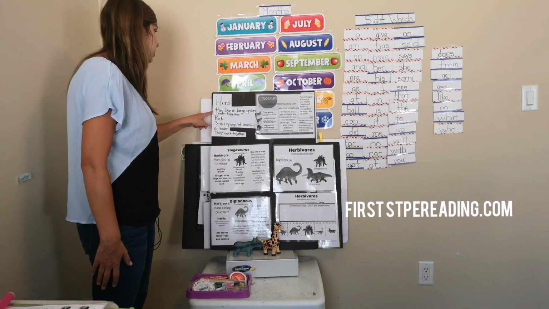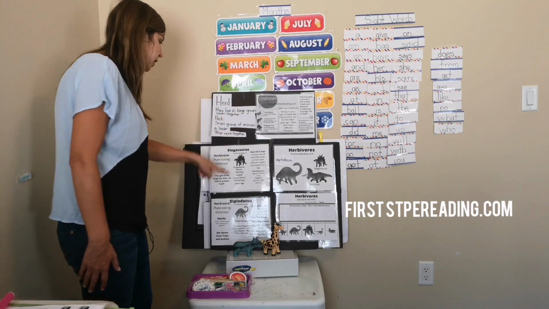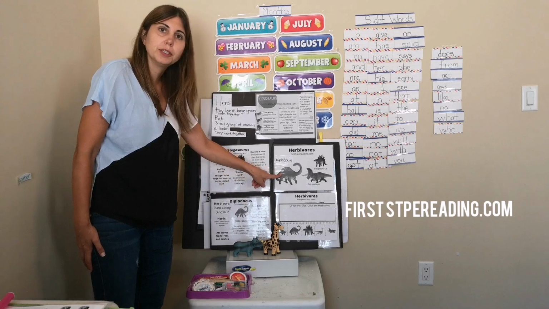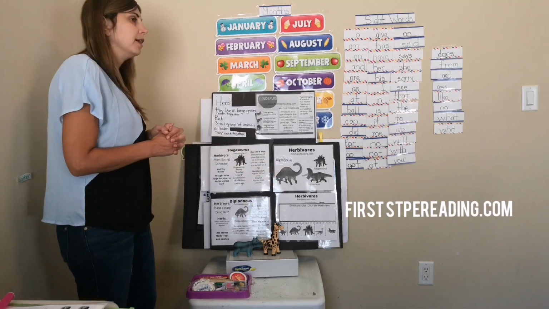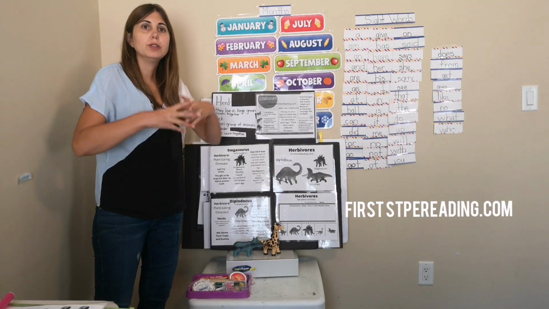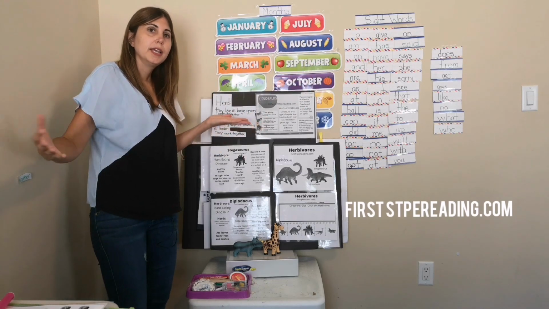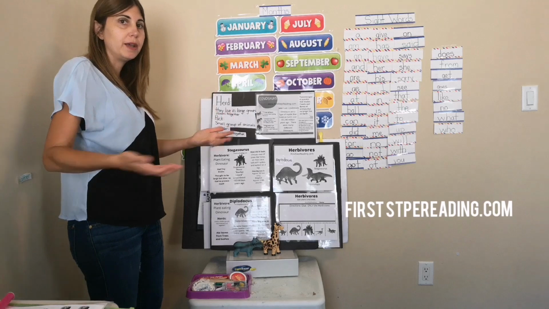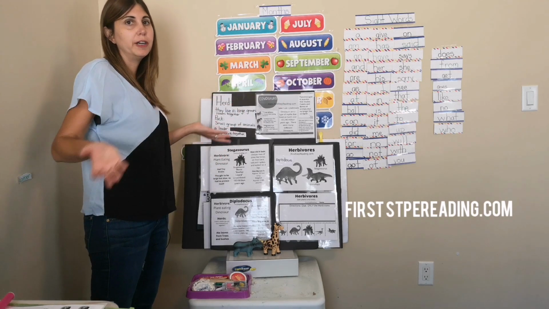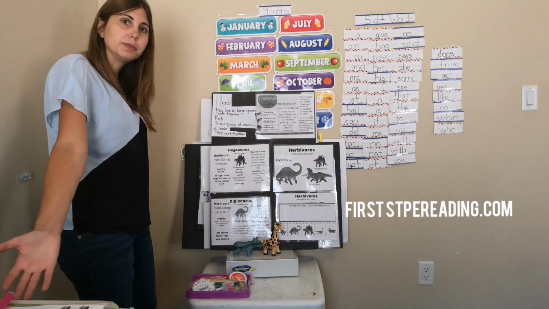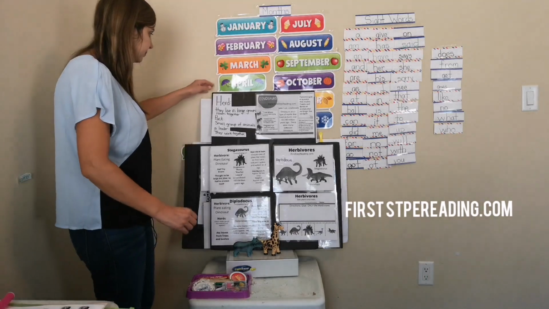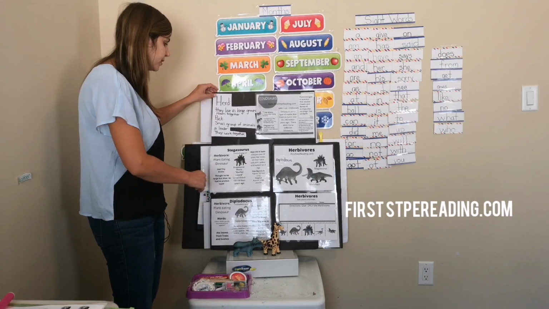Some vocabulary words we went over was herd. The Diplodocus and the Brontosaurus both travel in herds. There are large groups that graze or eat on plants in large groups with their families all together, and they move around together in big groups or herds.